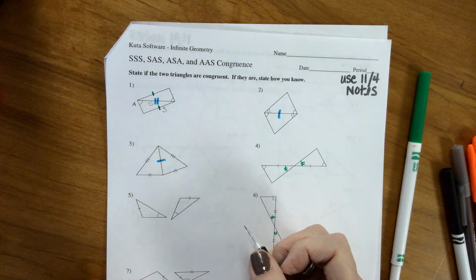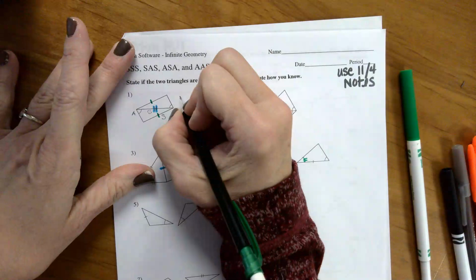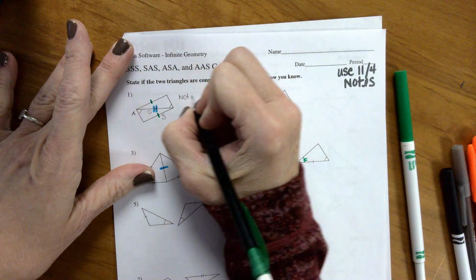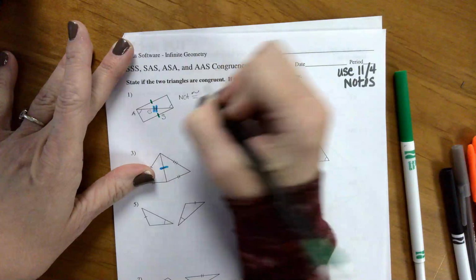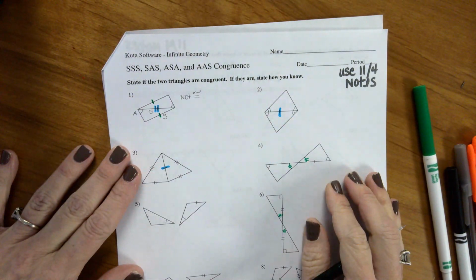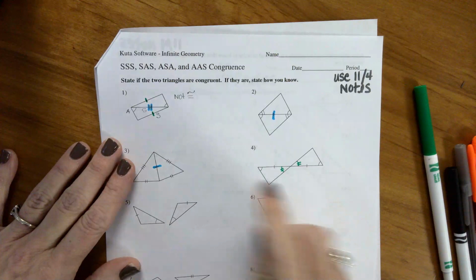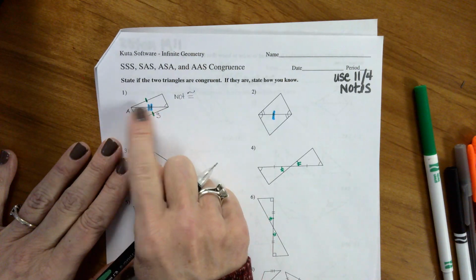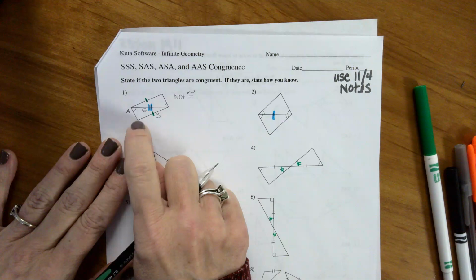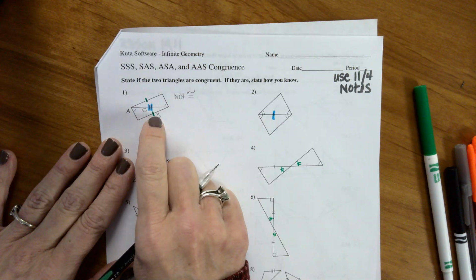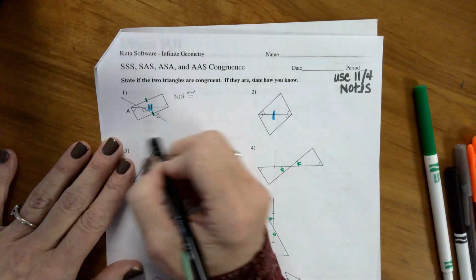Is that congruent? Okay, so I would write not congruent. Do you guys see that the angle was not in between the two sides? I cannot have ASS as a congruency. Can't have that.